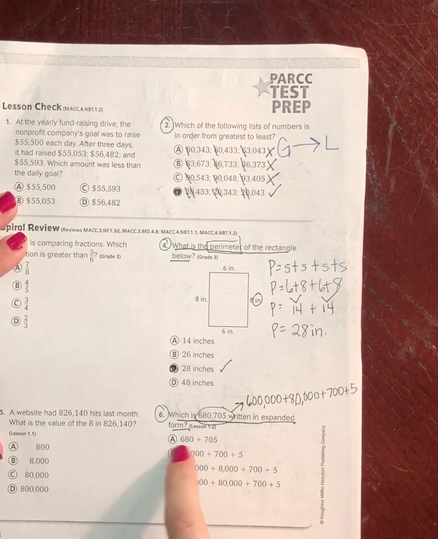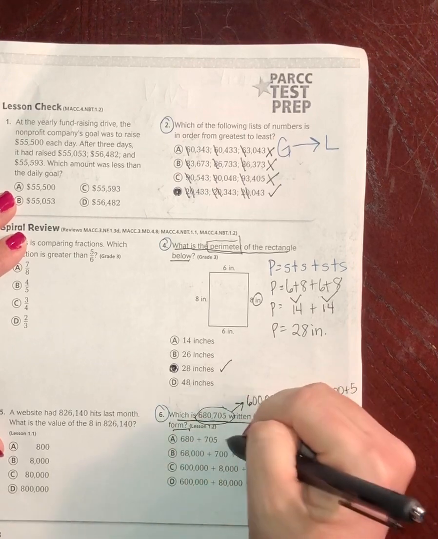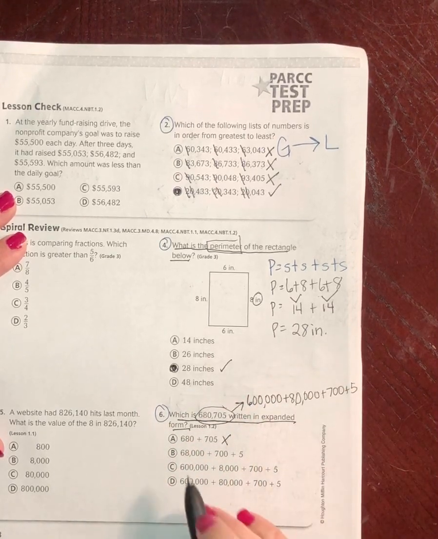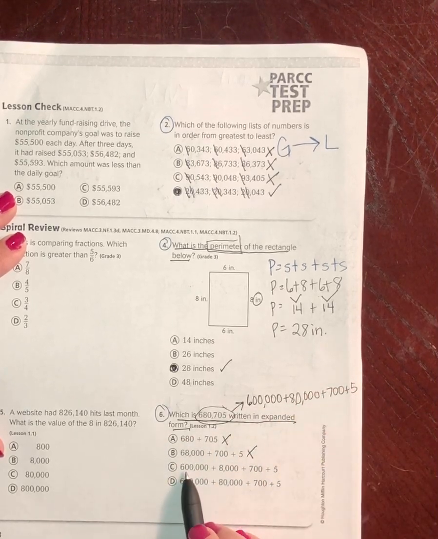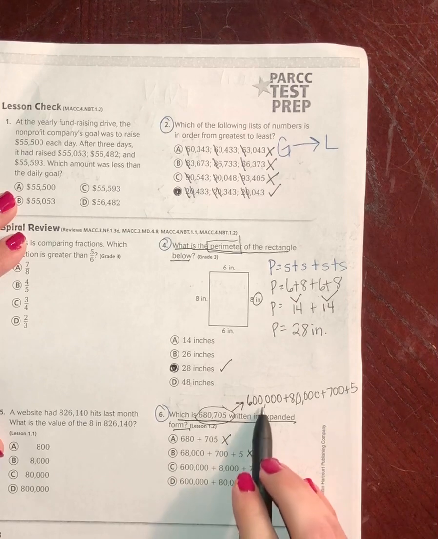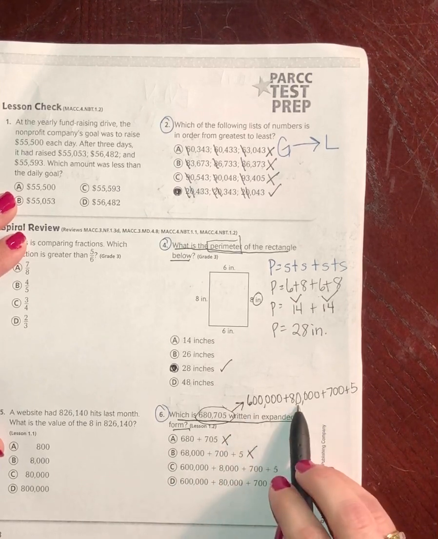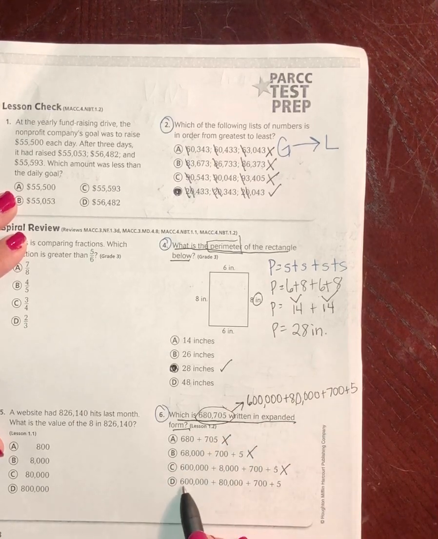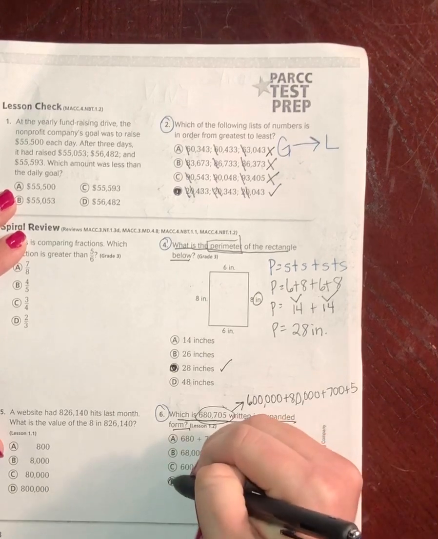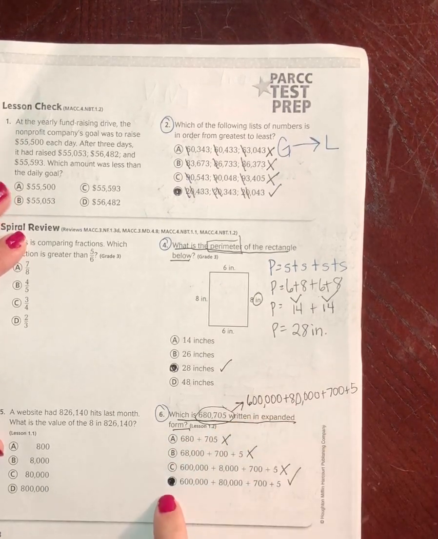When we compare, our expanded form can never push two values together of digits. So this is not going to be the correct one. 68,000 is pushing two values, so that is not the correct one. The next one is 600,000. We have that. Then 8,000. This is an 80,000, so that is not the right value. The last one is 600,000, check. 80,000, that's correct. 700 is correct. 5 is correct. So our only choice to show the correct expanded form is D.